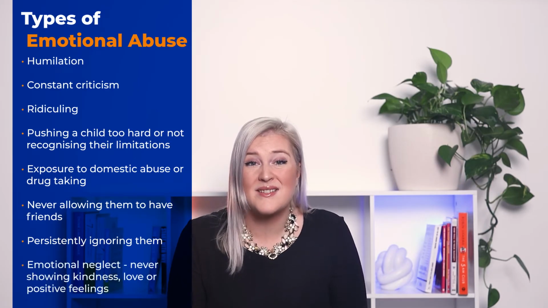There might not be any obvious physical signs of emotional abuse or neglect, and a child might not tell anyone what's happening until they reach a crisis point. However, they may present with low confidence, be very emotional, and have difficulty making friends. Again, if you have any of these concerns, it's worth alerting the school so they can monitor over time.